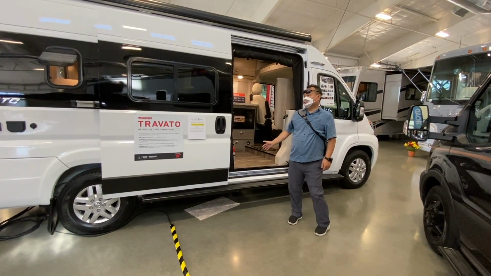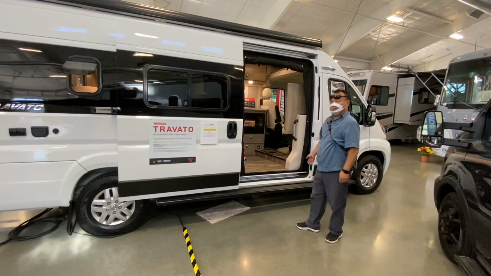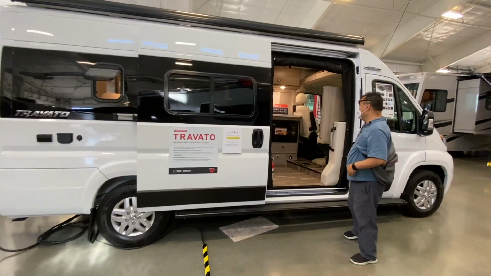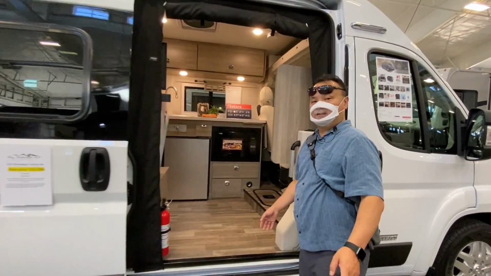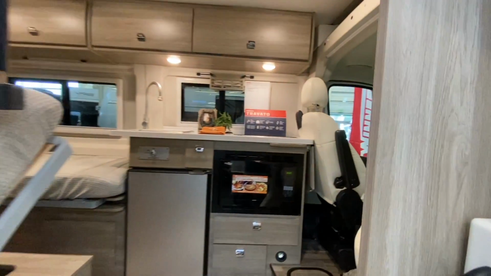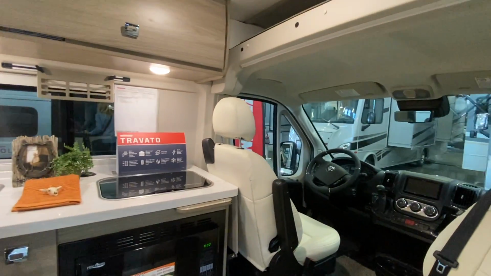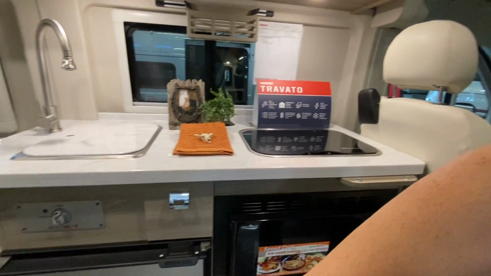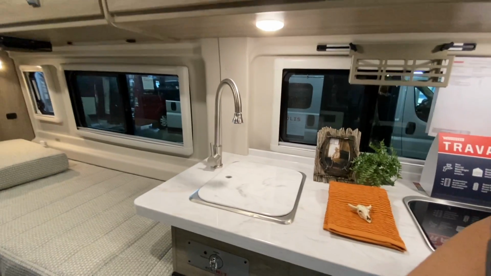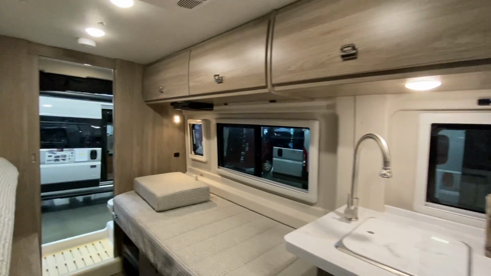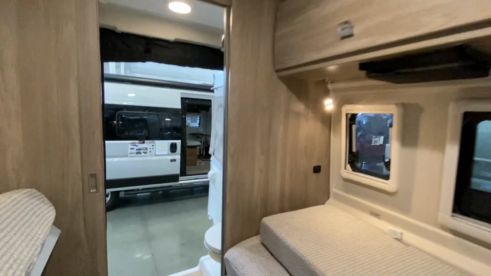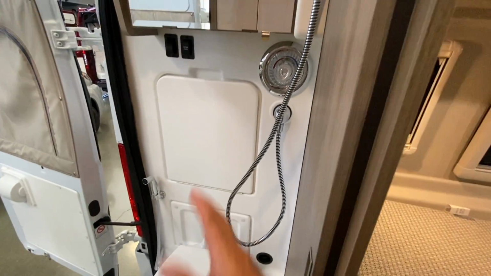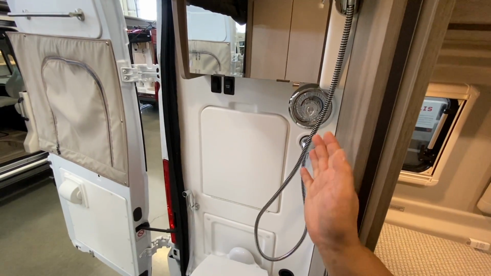This is Winnebago's Travato. I think this represents typical Class B RV. Can I take a look? So it has a small kitchen area, stove and sink, microwave and refrigerator. It has a bed, looks like two twin-size beds. And then there is a wet bath, meaning you would put a curtain around this area to take a shower and the curtain will get wet.